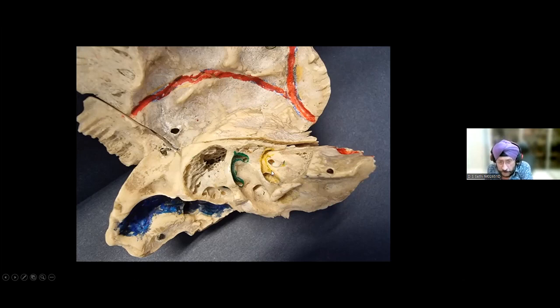So this is the horizontal crest, or the transverse crest, as we call it. Facial nerve above, and what is going to be below this is the cochlear nerve. We don't see the superior vestibular nerve, we don't see the inferior vestibular nerve, we see that later.